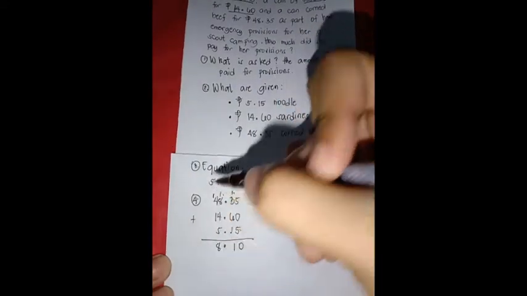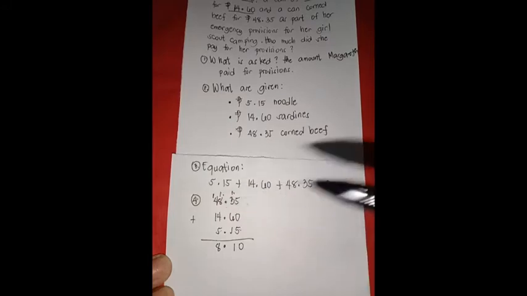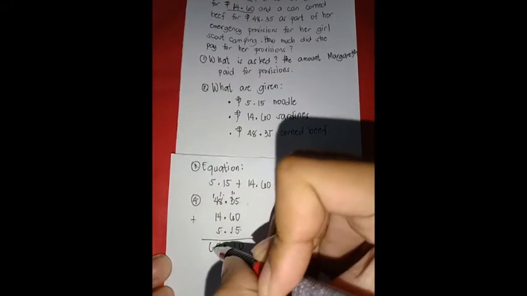Carry 1. So 4 plus 1 is equals to 5 plus 1 is equals to 6. So therefore, Margaret paid 68 and 10 centavos for her provisions. So ito na yung ating final answer. So don't forget to box or to encircle your final answer. So yon, example number 1.